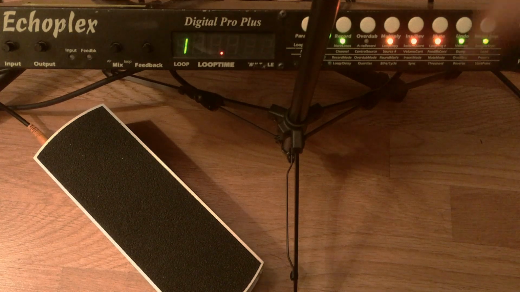So I'm not saying, yeah, man, use the delay interface mode in the Echoplex Digital Pro, it's just like using a PCM 42. It's not just like a PCM 42, but I would say the basic functionality comes directly from that lineage.